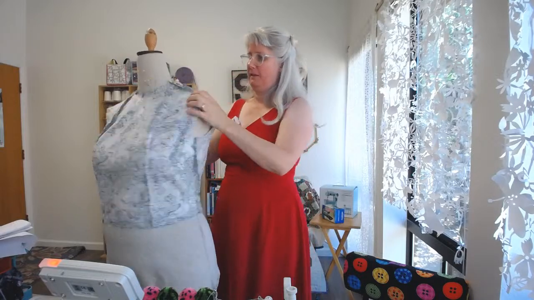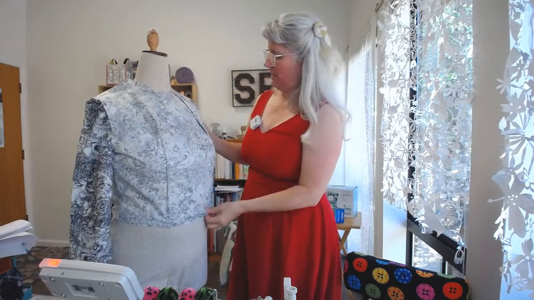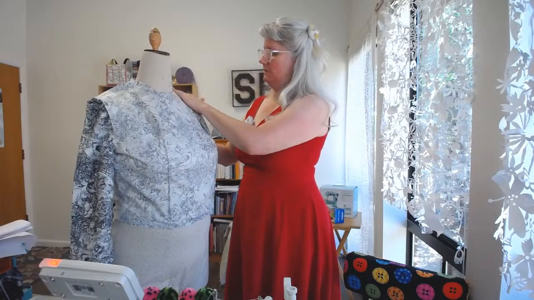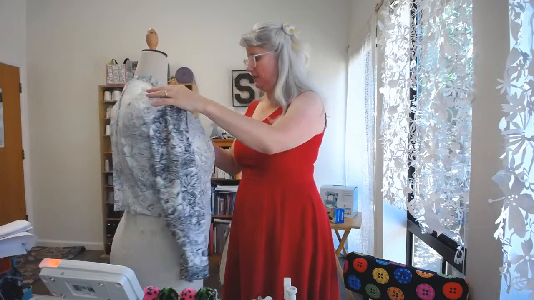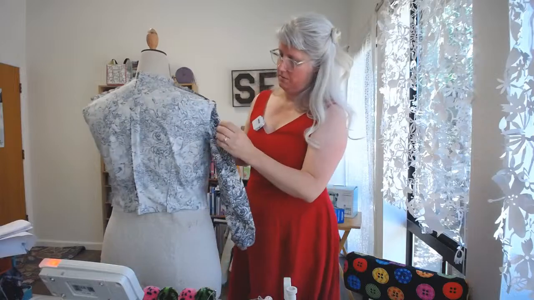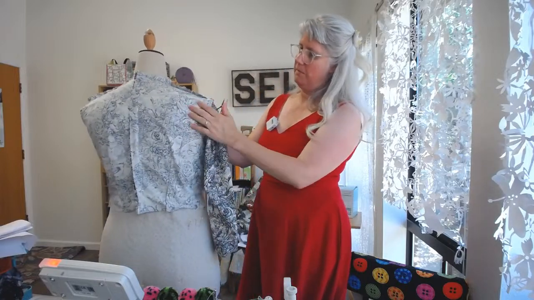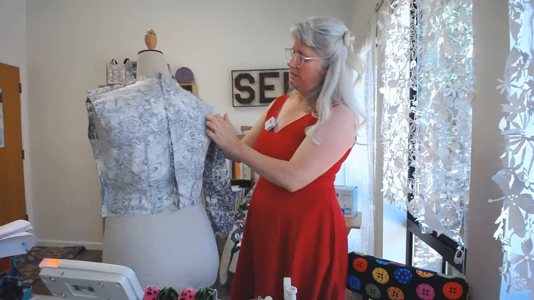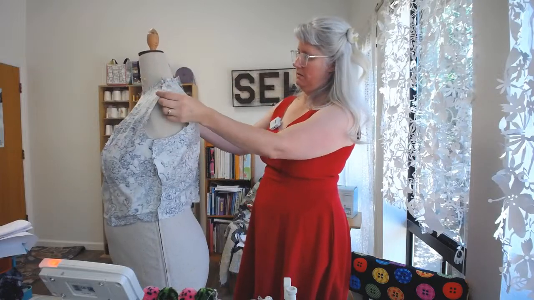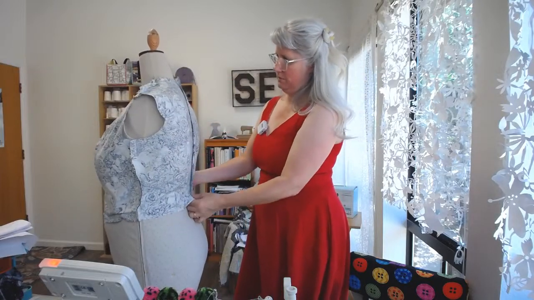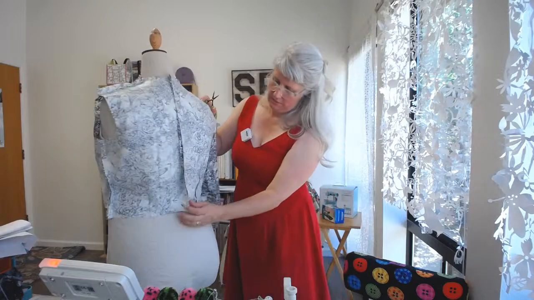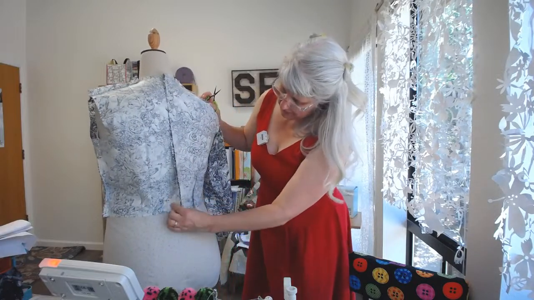Okay, that's way better now. See, it's kind of relaxing a little bit. So this is, again, this is bootstrap. The shoulder is a little wide on me. I think this is pretty close. Like I could pinch in a little here.